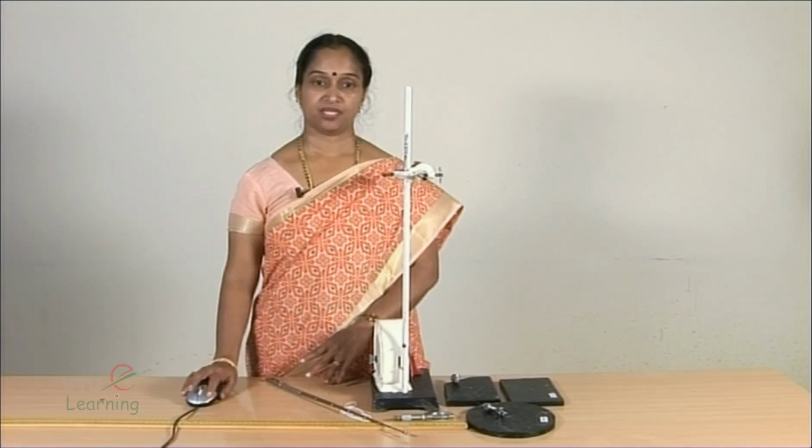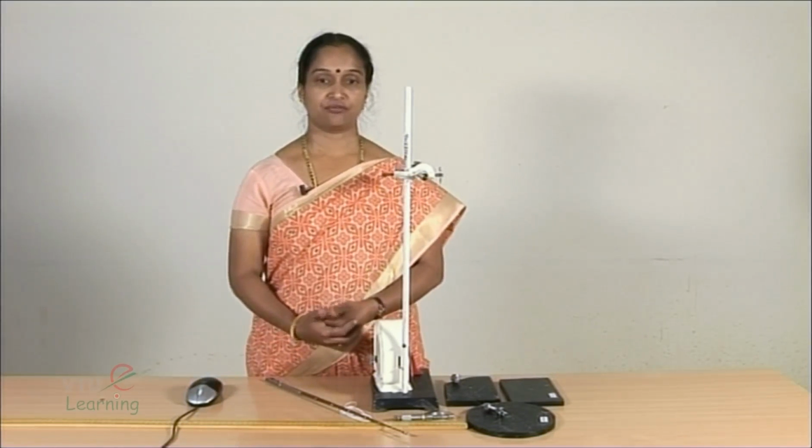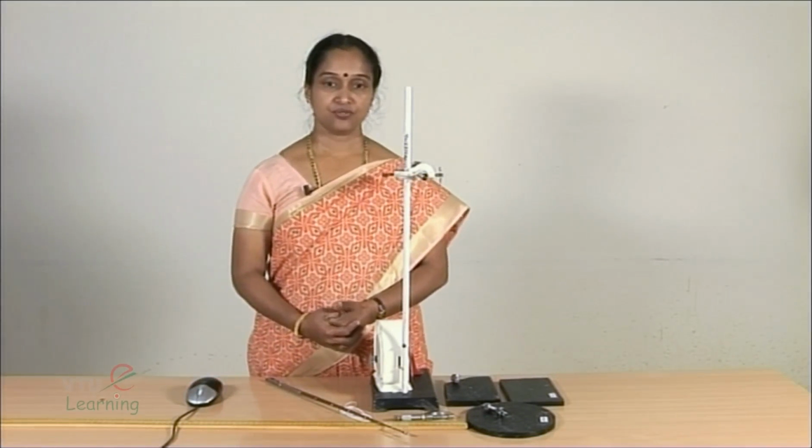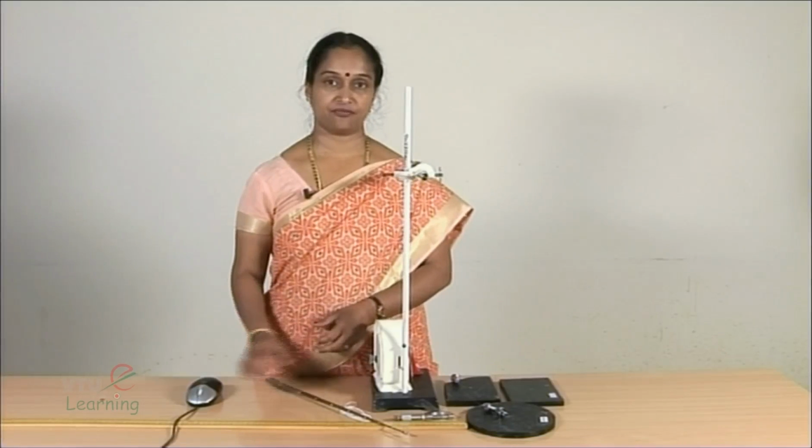Torsional pendulum. This is an experiment to find out the moment of inertia of a regular object and also to determine the rigidity modulus of the material of the suspended wire.